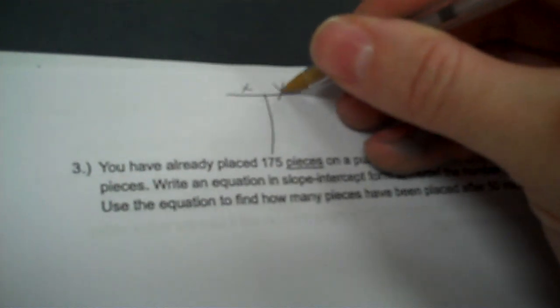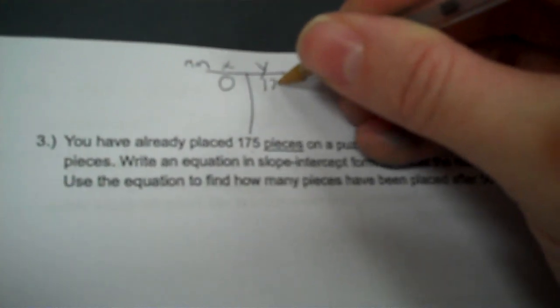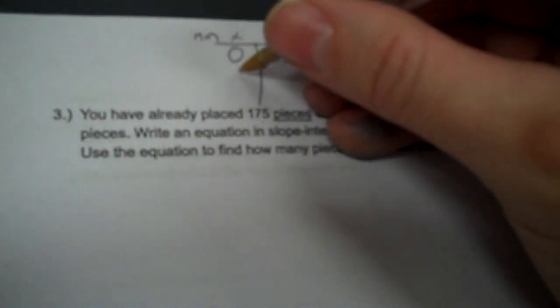But you're going to make the table up there yourself. X, Y, and X is your time, so minutes and pieces. Now this starts at 0 no matter what. But before they even mention minutes, you see the pieces were 175. So we don't start at 0, we start at 175. Then after 1 minute, we put 10 more pieces, so that's 185. And after 2 minutes, 195, and you get the idea, okay?